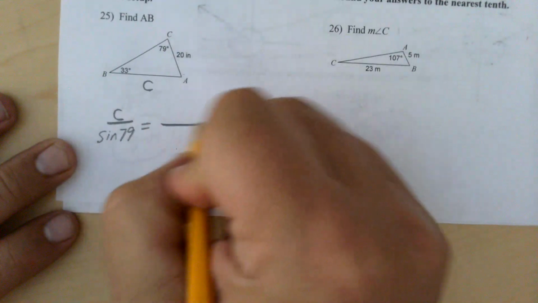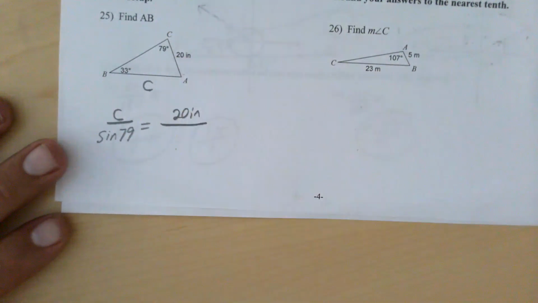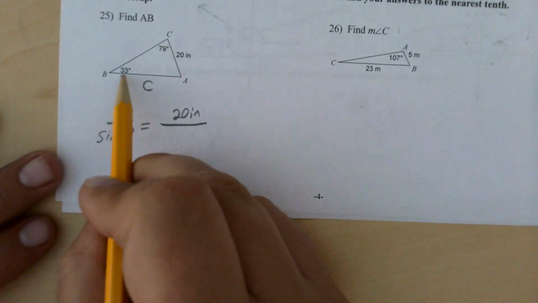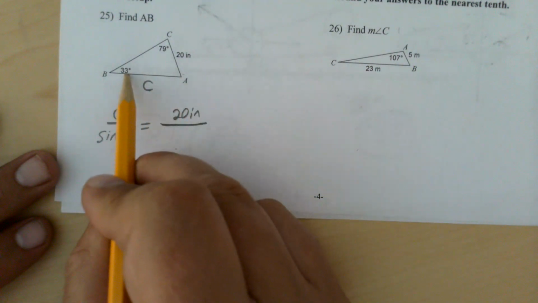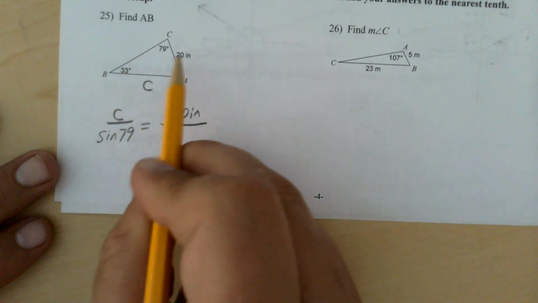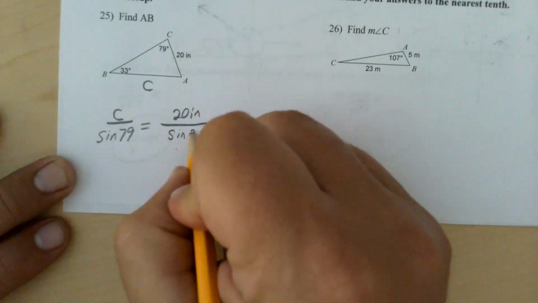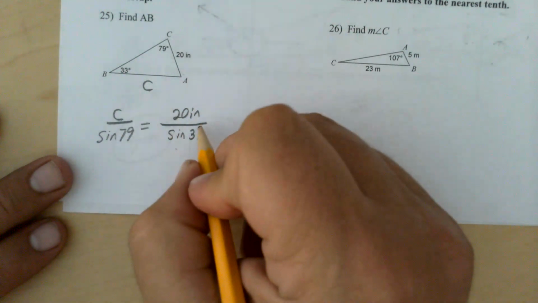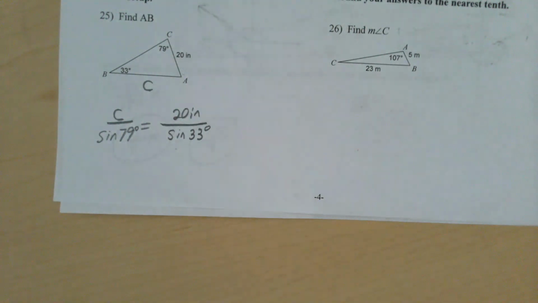So then I must have a side. So they tell us 20 inches. And they must tell us this, or they must give us enough clues to be able to figure out what this angle is that's opposite the side that's given. But here I can definitely tell it's a 33-degree angle. So I should put my degree symbol. And now it's all calculator work.